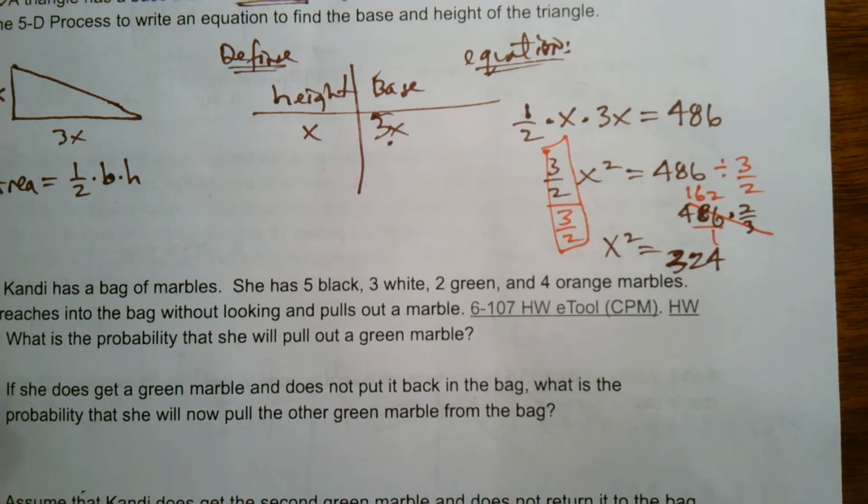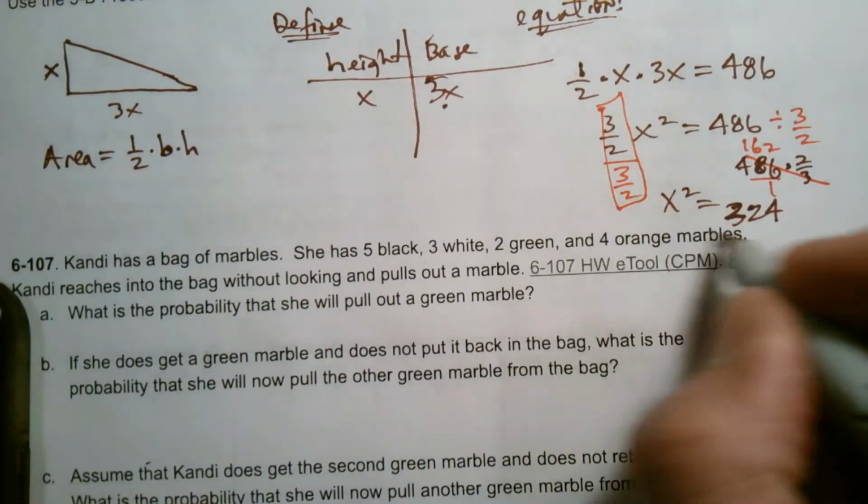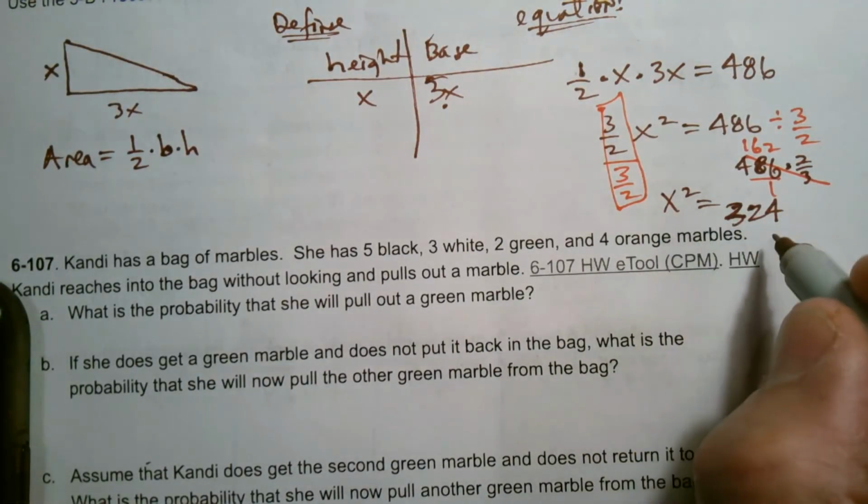I don't think that's it though. No. How about 24 times 24? Yep. All right.